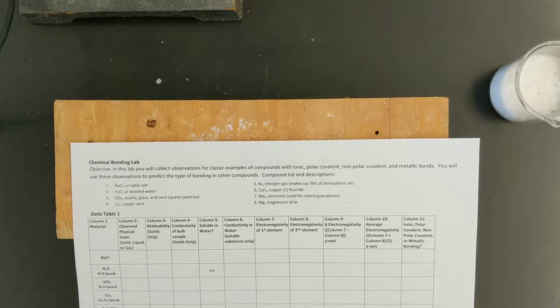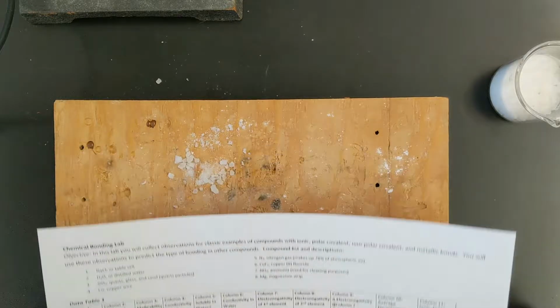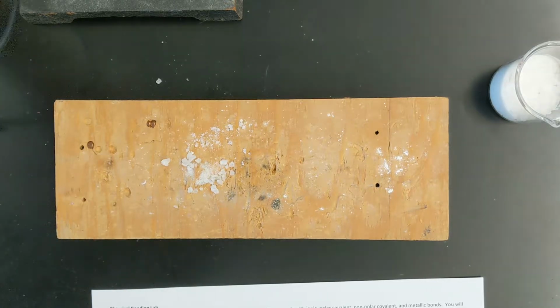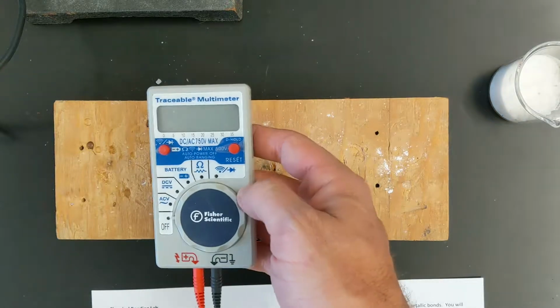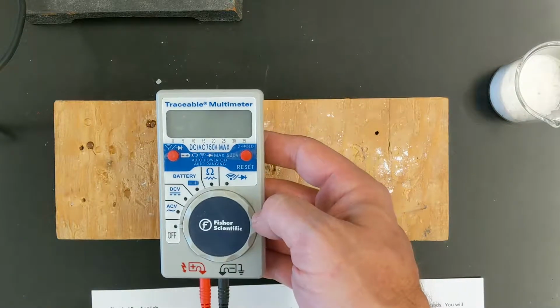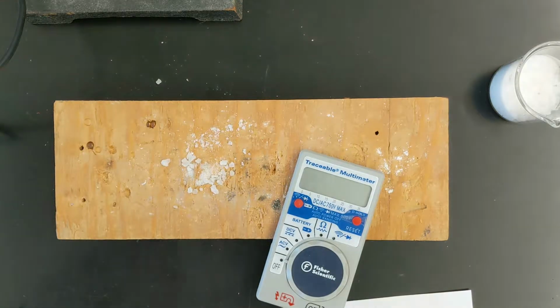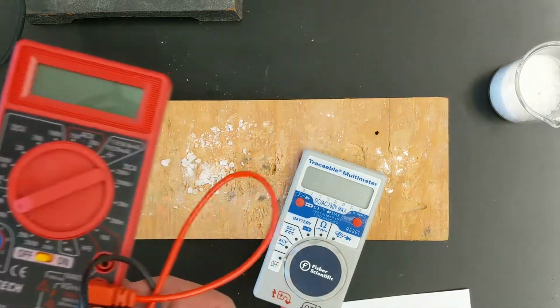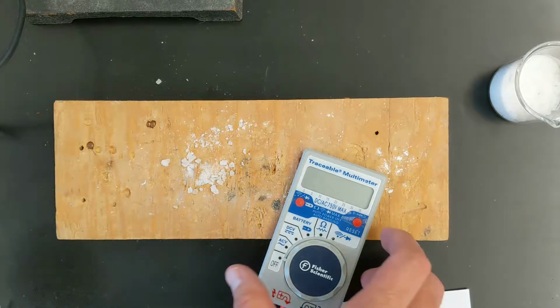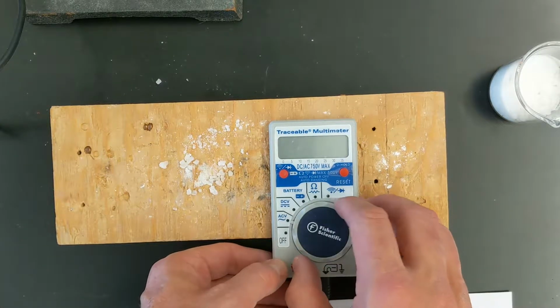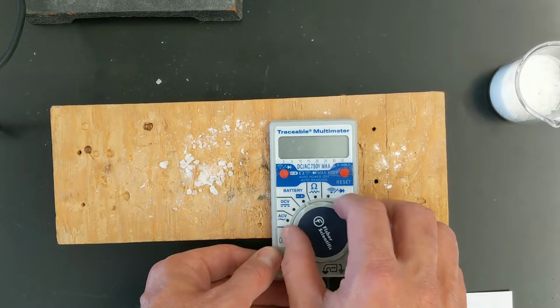The next thing we want to test is, in a bulk sample, does it conduct electricity? Now to test this, you're going to use a small device that hopefully many of you have seen before. This is called a multimeter. Sometimes it's called a voltmeter, and there are many different versions of these. You can get all different kinds from different hardware stores and whatnot. So for this simple one, we're just going to turn it on.